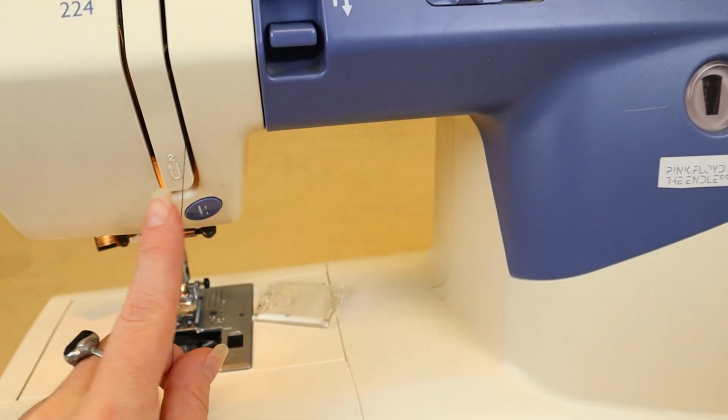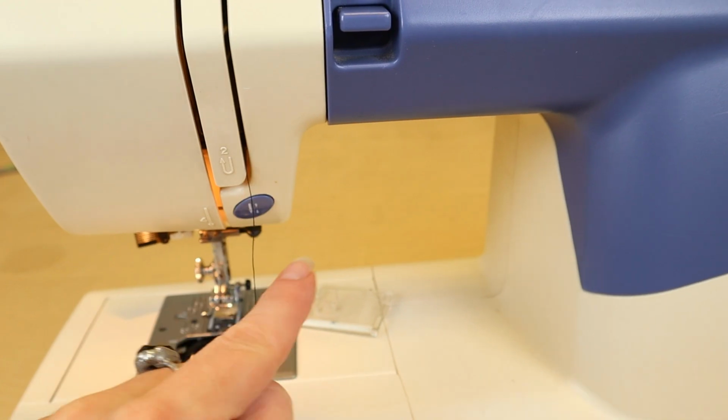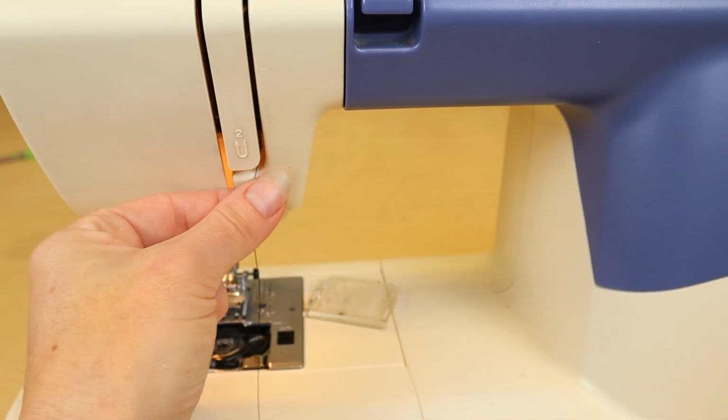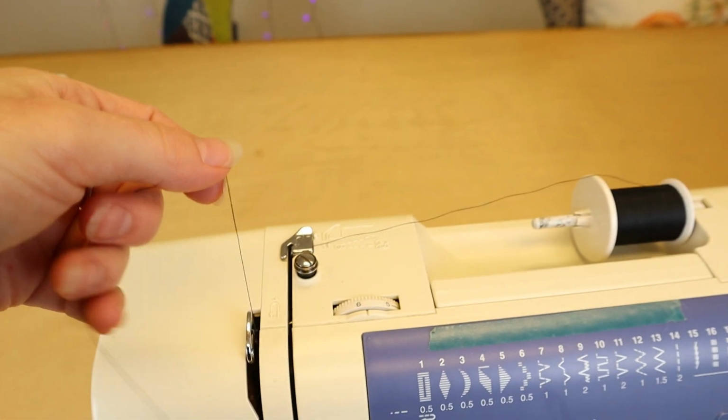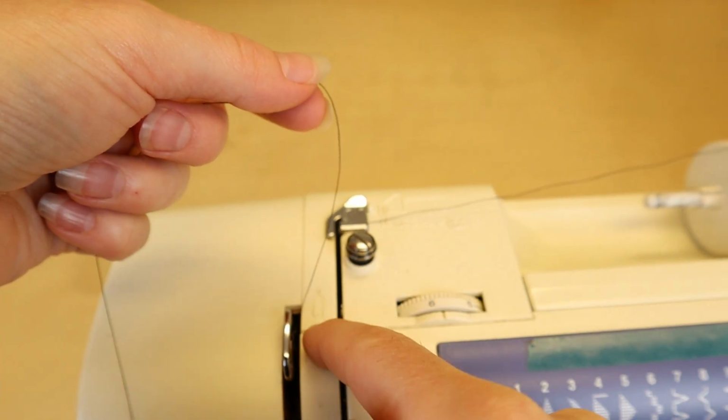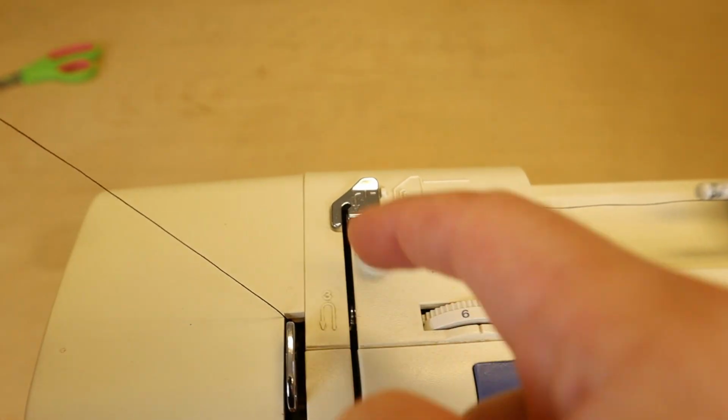Okay, so now we'll come down here to the 2 with the arrow that's going like this. So it wants you to bring the thread and come back up. Okay, so now here's the number 3. So you can see it's going like this.